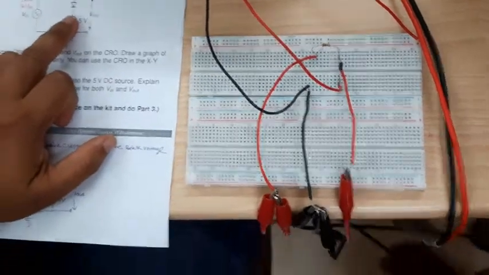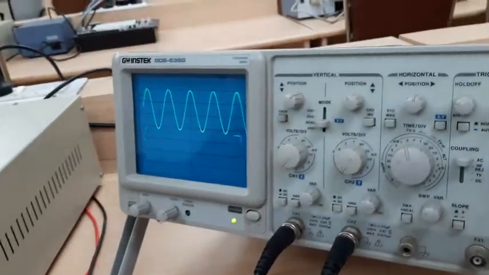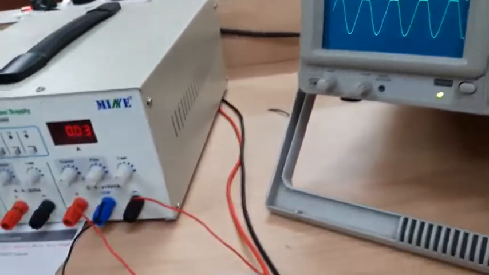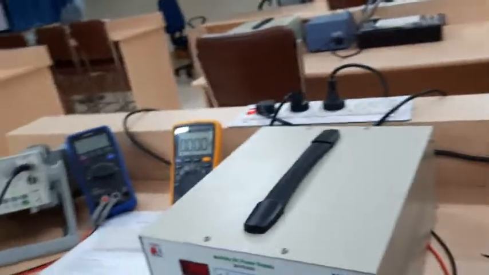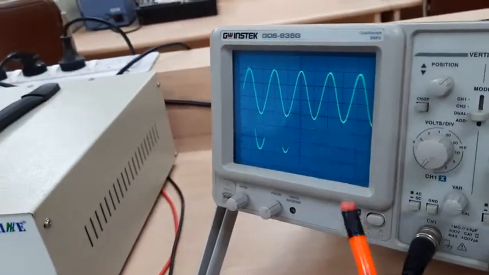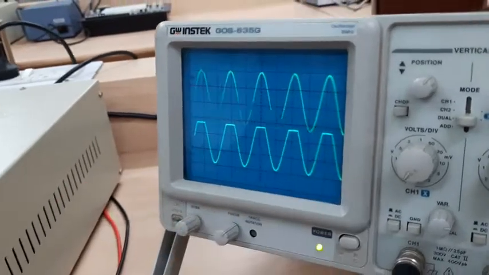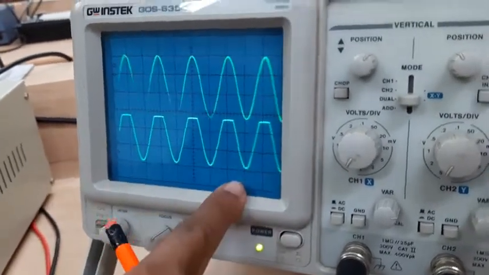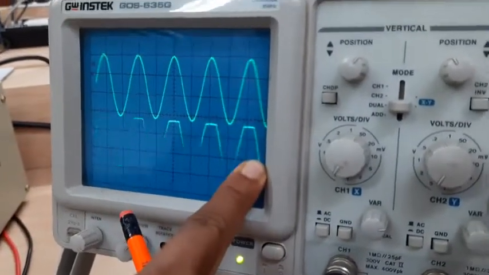The CRO channel 1 is connected to the input voltage coming from the function generator, and across the diode I connected channel 2 of the CRO. This is my output waveform.